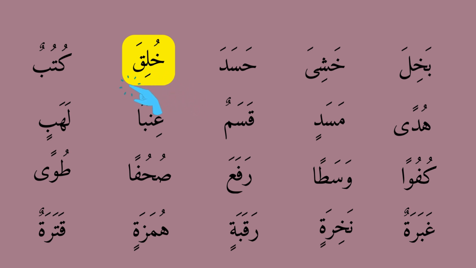Now, the next word: kha with the damma, khu. Lam with the kasra, qaf with the fatha, qa. Khuliqa, khuliqa. Then comes the next word. Kaf with the damma, ku. Ta with the damma, tu. Ba with the double damma, tanween, dammatain, bun. Kutubun, kutubun.